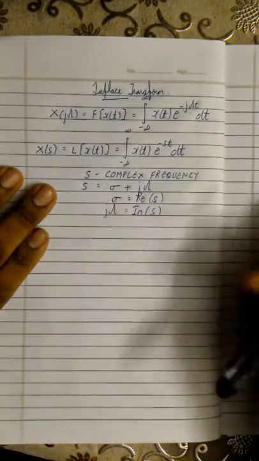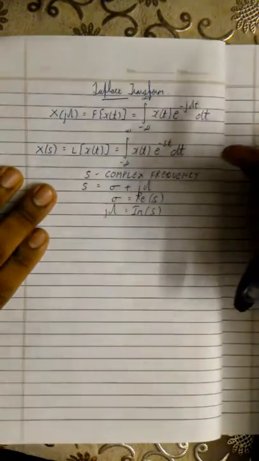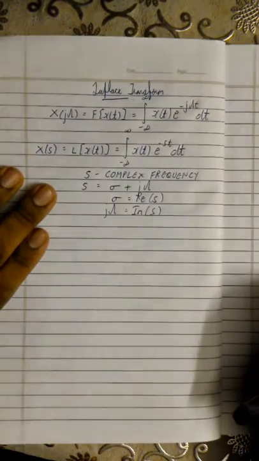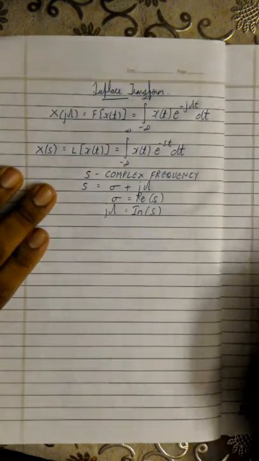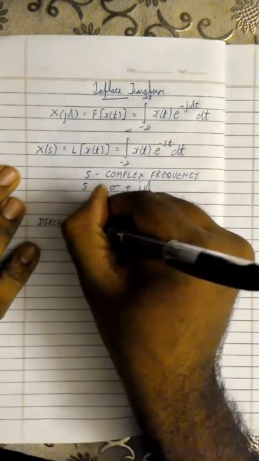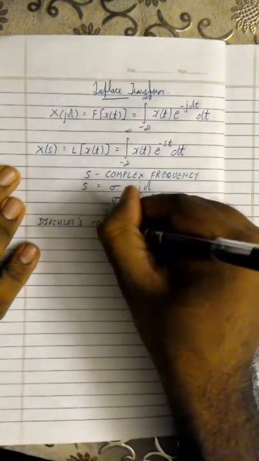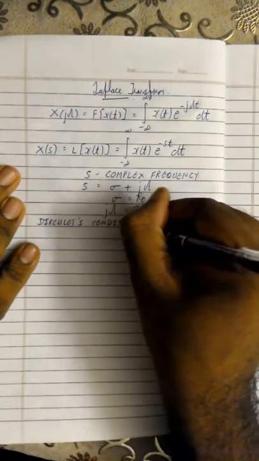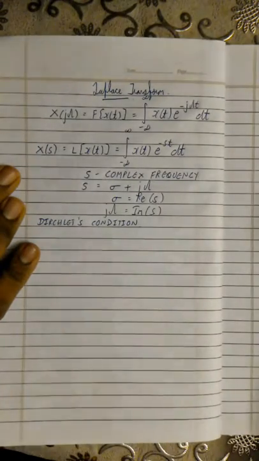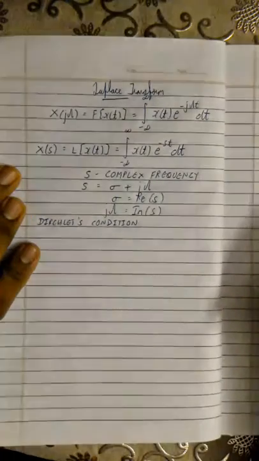So what is the main difference, other than the variable, between the Fourier transform and the Laplace transform? To understand that, first you should understand what Dirichlet's condition is. Dirichlet's condition is the condition that ensures the existence of the Fourier transform. That is, if a signal wants to have a Fourier transform, it should first satisfy Dirichlet's condition.